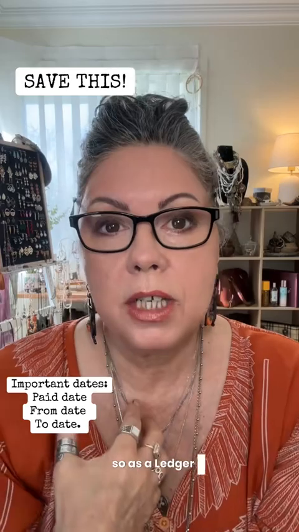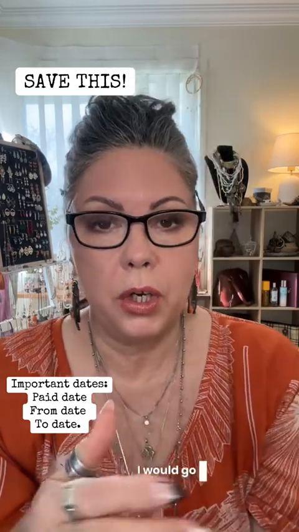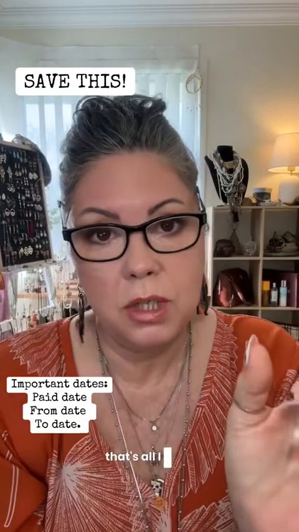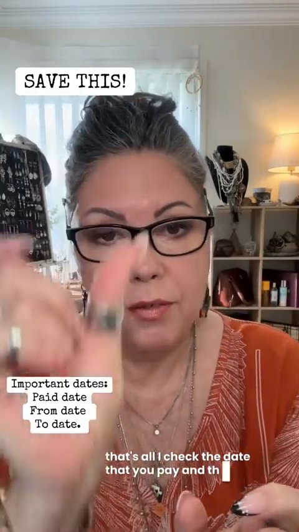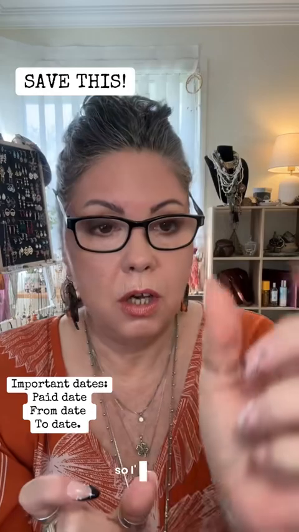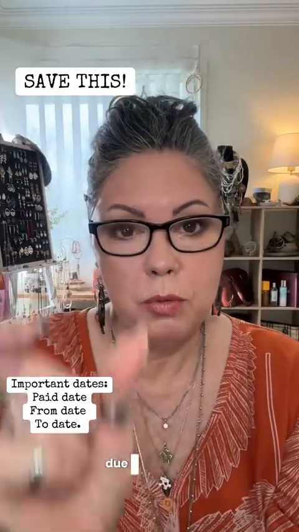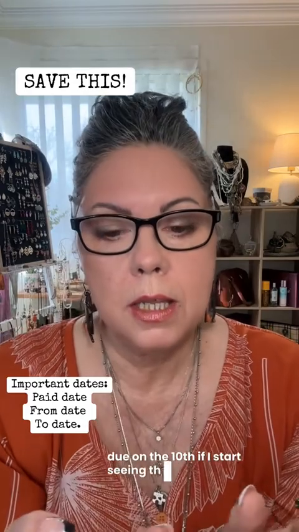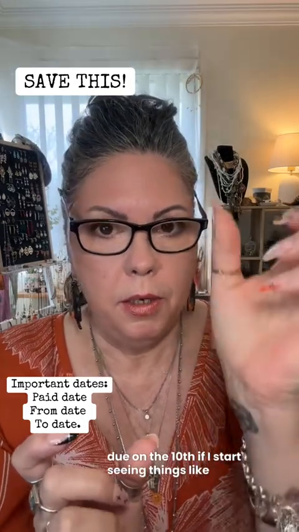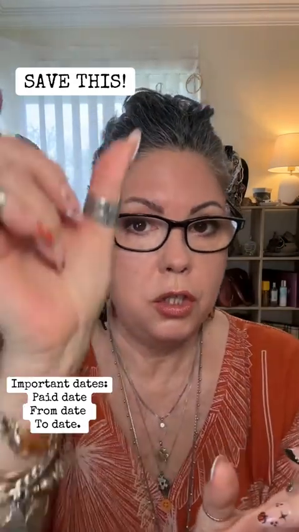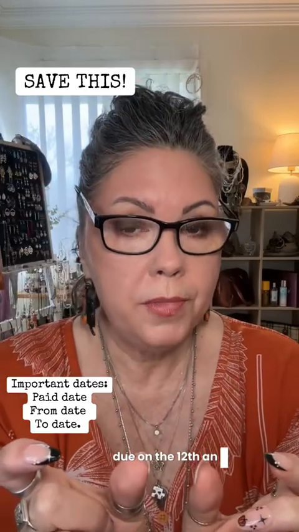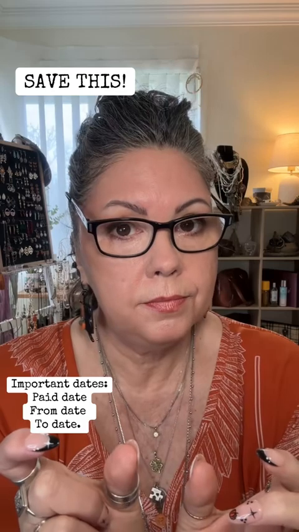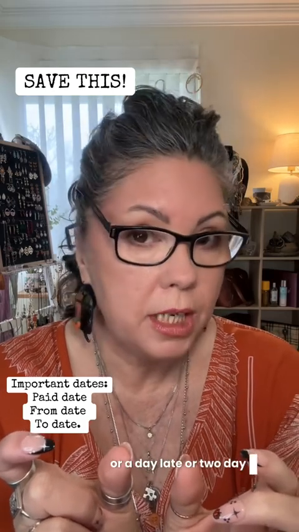So as a ledger comes to me, I would go, okay, I check those 3 columns. That's all I check: the date that you paid and the from and to date. So I'll go paid on the 5th, due on the 5th, paid on the 10th, due on the 10th. If I start seeing things like paid on the 15th, due on the 12th, and you have no part payment, you're 3 days late, or a day late, or 2 days late.